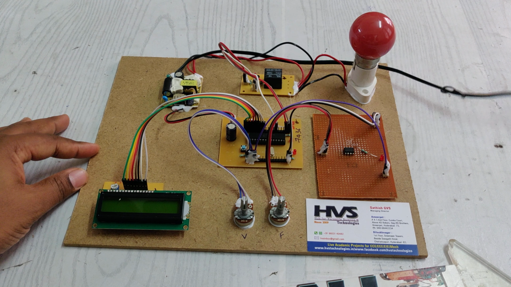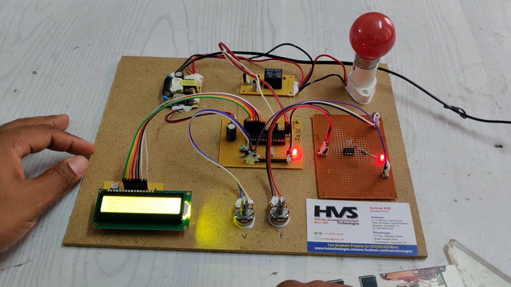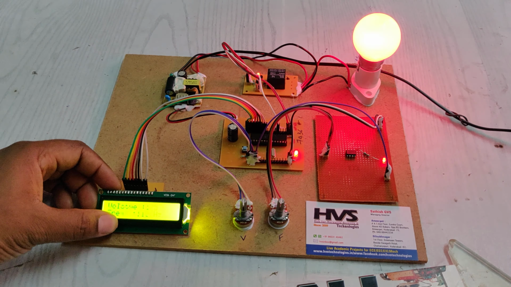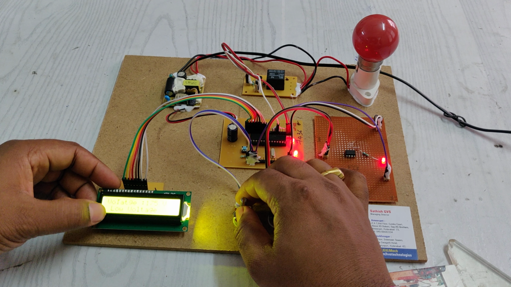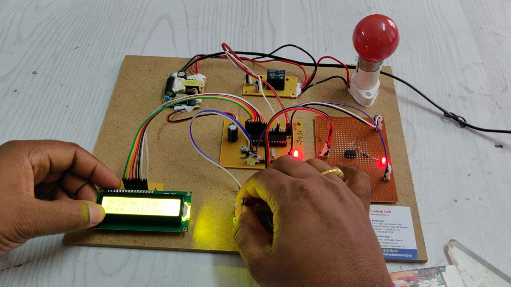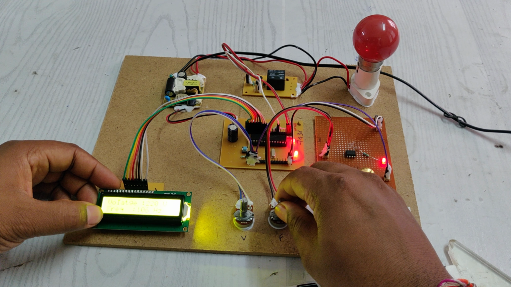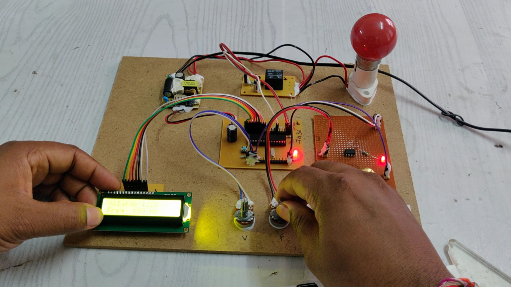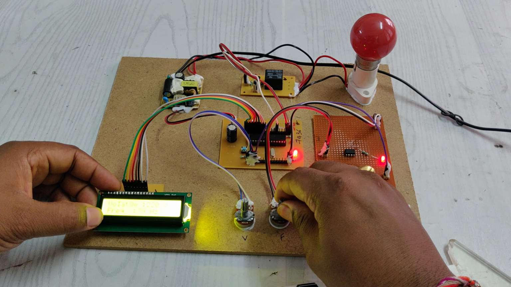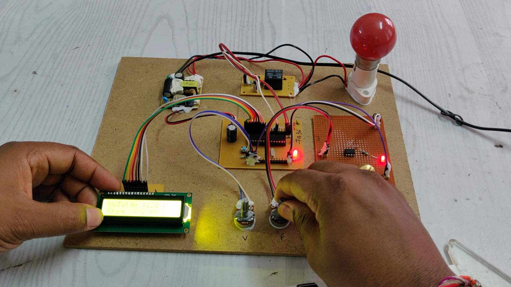So let us check the demonstration. After we switch on the supply, the welcome message will be displayed on the LCD screen. Whenever an abnormality is detected, as you can see the alert, it's a low voltage. Let us change the voltage to above 180, then it is normal voltage, but the frequency is high. So we need to lock the frequency between 48 to 52 hertz. Slowly rotating the frequency potentiometer counterclockwise, we can decrease the frequency.